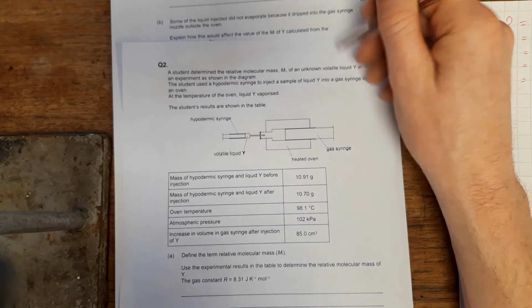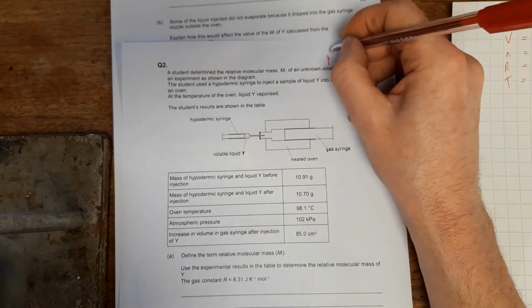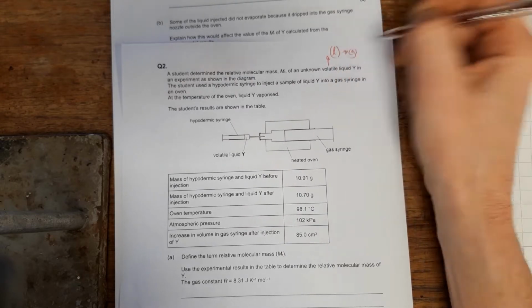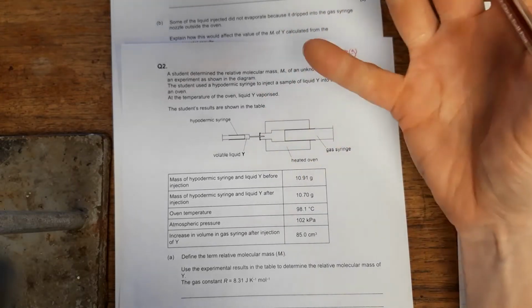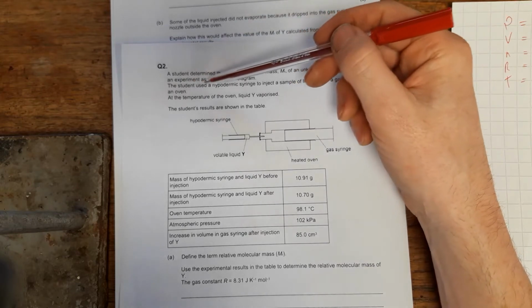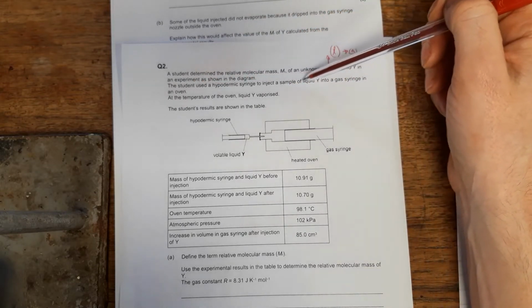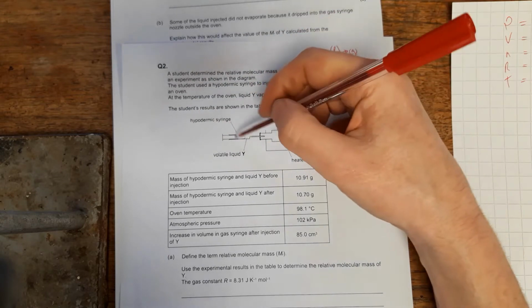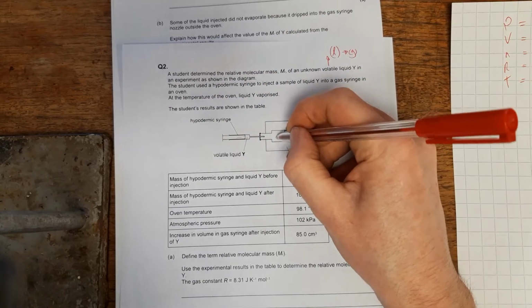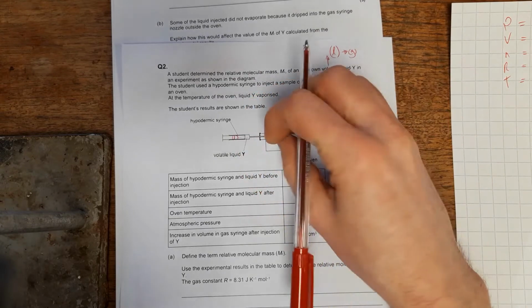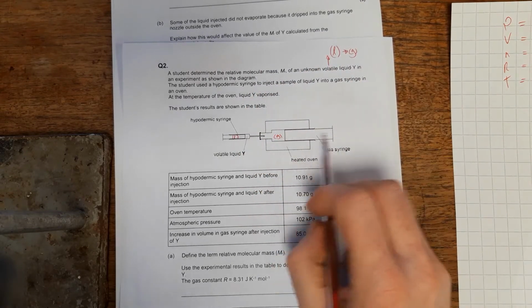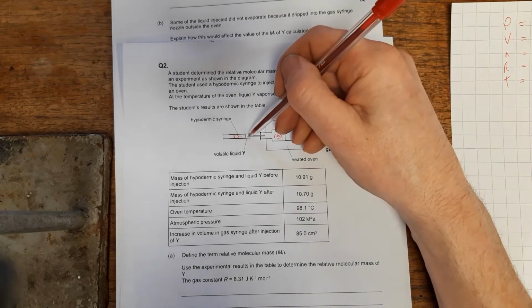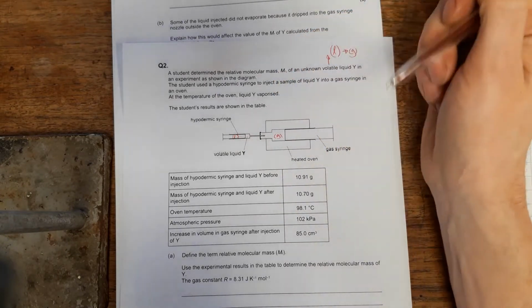So you've got a volatile liquid. Now volatile means a liquid that turns easily from a liquid into a gas. So if you have a liquid and then you heat it up a little bit, it'll turn into a gas. The student used a hypodermic syringe to inject a sample of liquid Y into a gas syringe in an oven. So because it's in an oven, they squirt the liquid in here and it turns into a gas. And that gas will expand and push this plunger out and it'll have a volume.